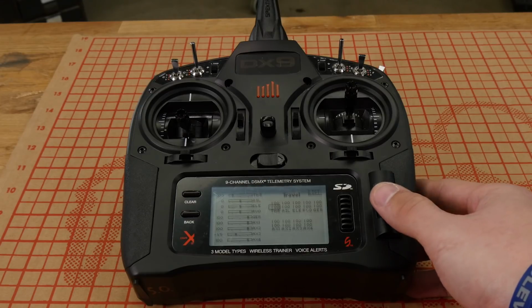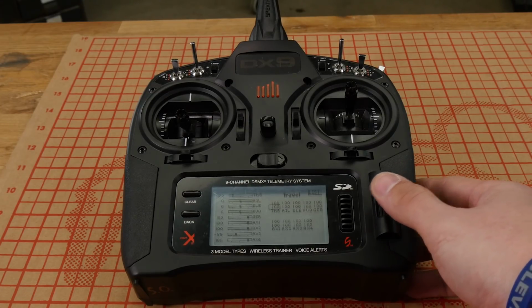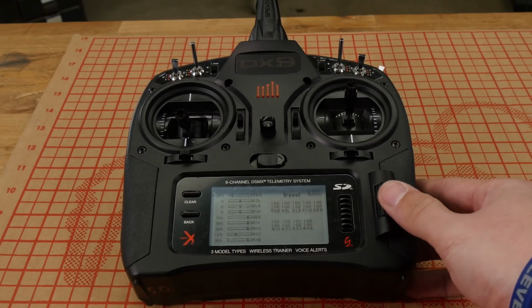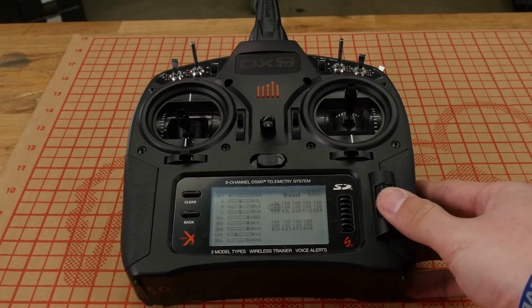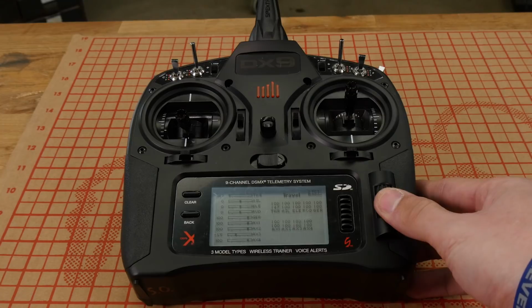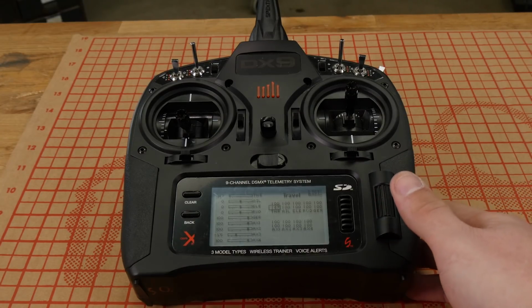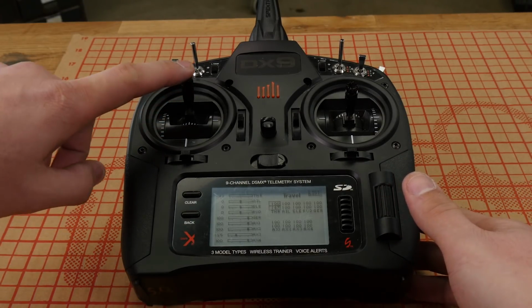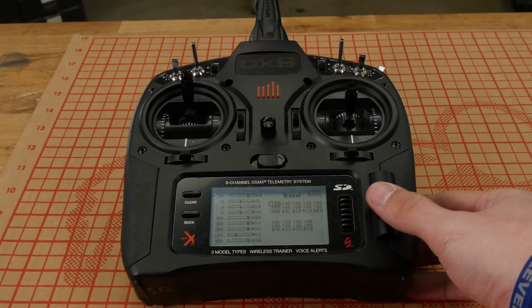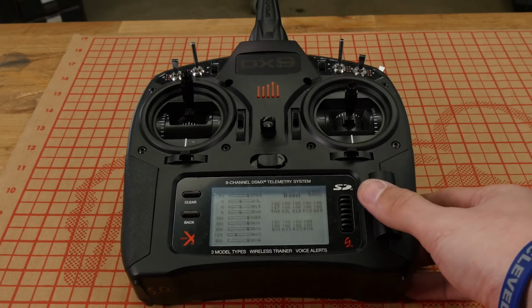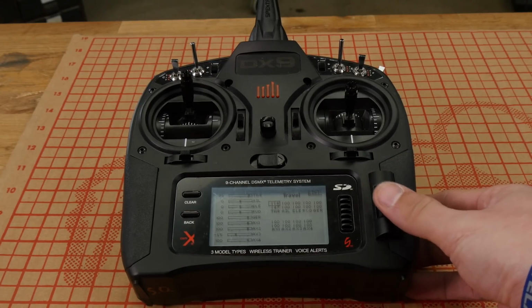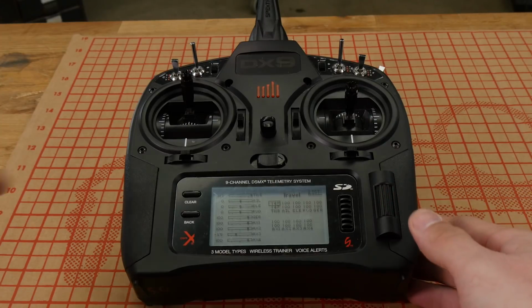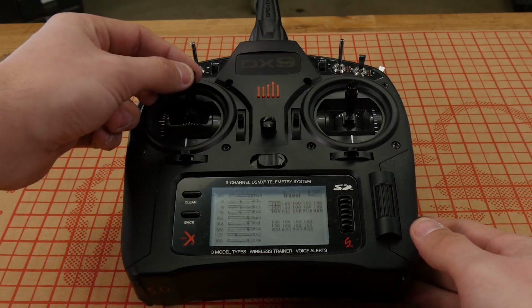So we're going to start with the throttle and move the low end to 147. And then we're going to want to take our throttle and go up and move the up end or the top end to 147. Now both of them are at 147.